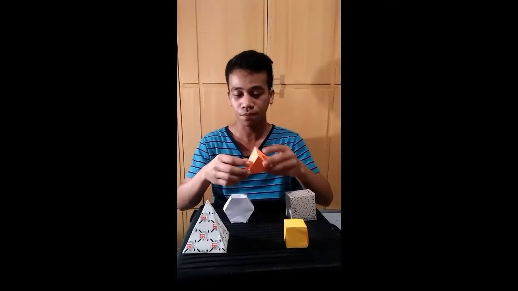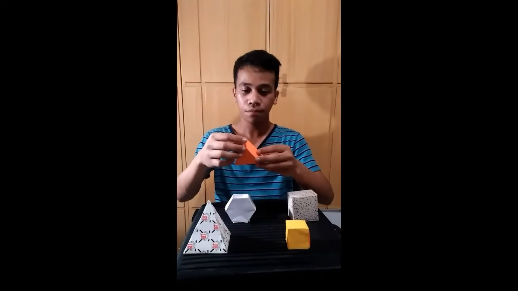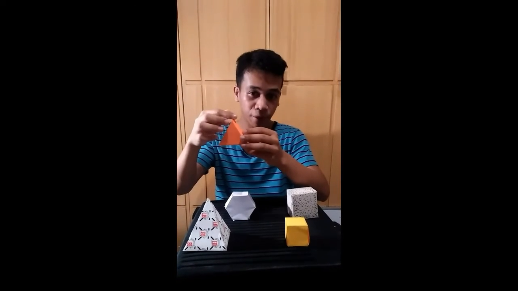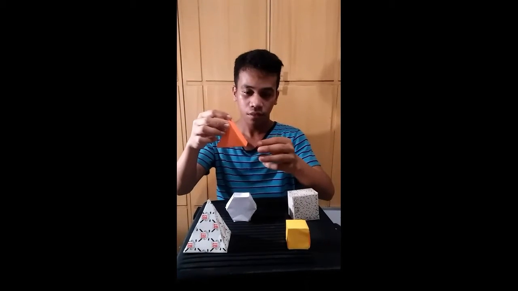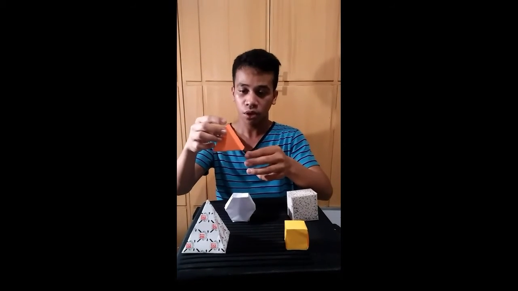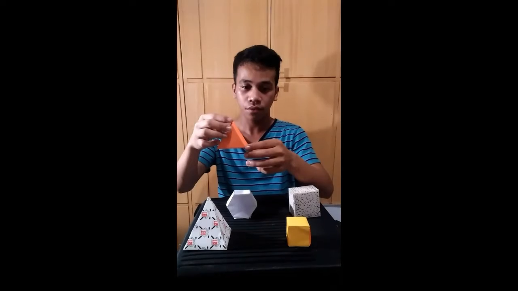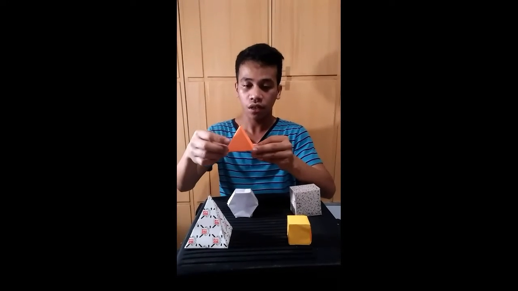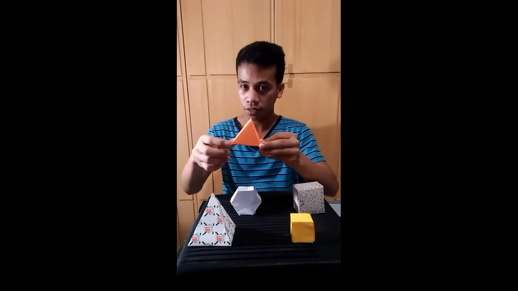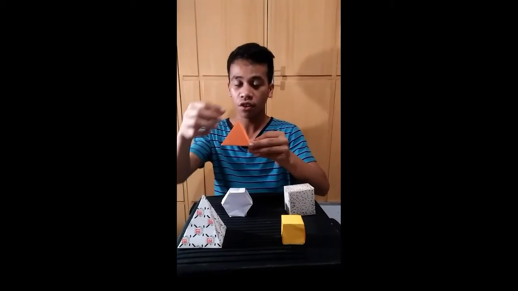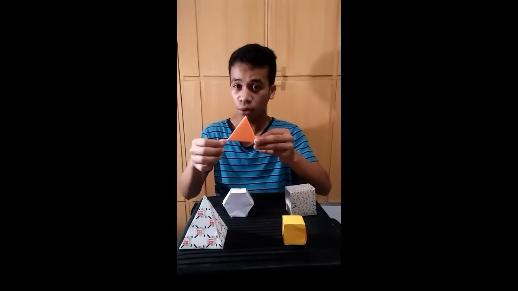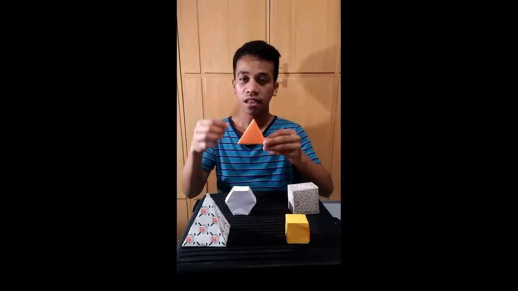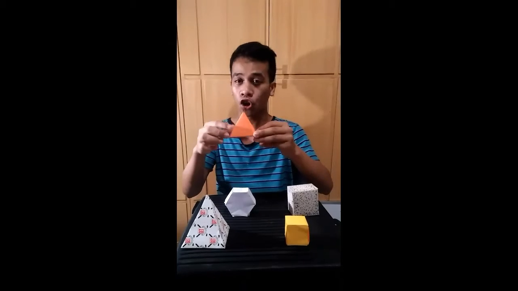Very good. Lastly is the corners. Let's count. On the top, 1, 2. Remember, 2 on the top. Let's count on the bottom: 1, 2, 3, 4. So let's add the top and the bottom. 2 plus 4 equals 6 corners.